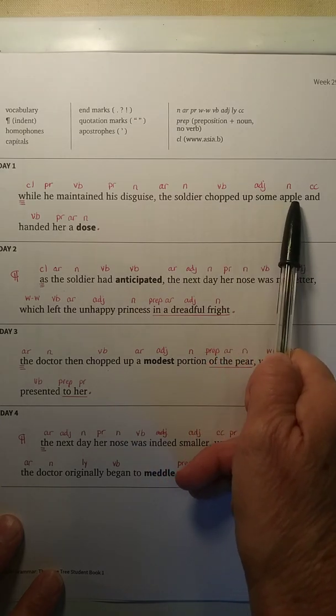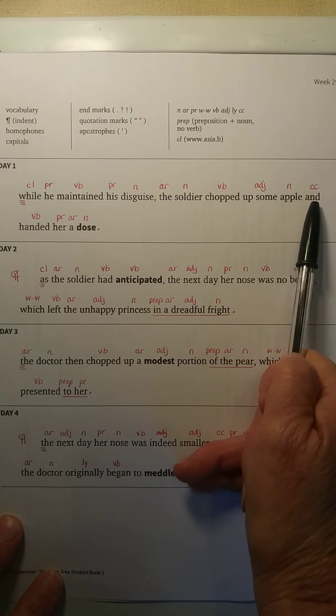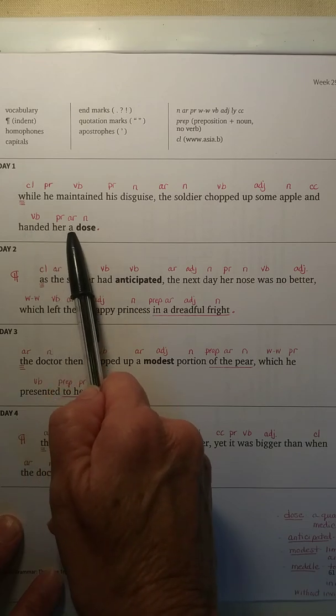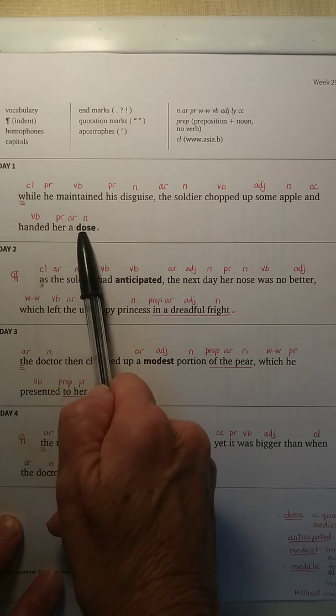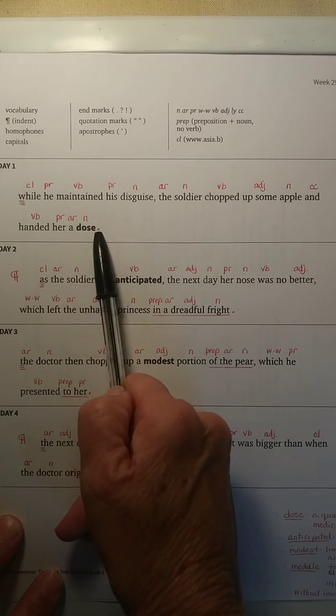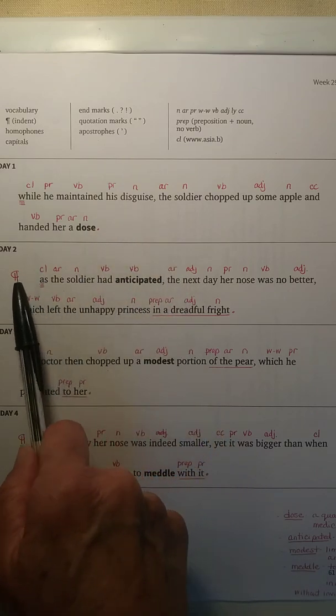Apple is a noun. And is a coordinating conjunction. A fanboy. Handed is a verb, her is a pronoun, a is an article, and dos is a noun. Don't forget your ending punctuation there. Okay. On number 2, we have a new paragraph.